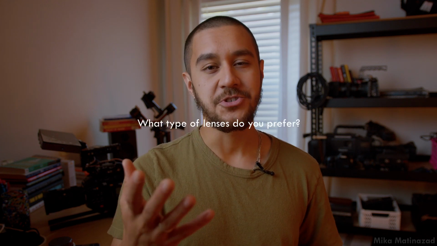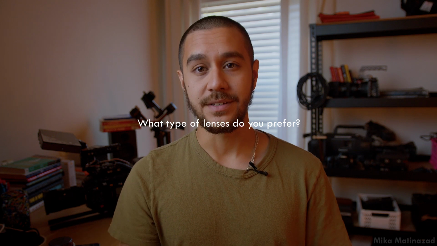Ultimately, it's up to you which type of lenses you want to use. Both have their own unique set of benefits and drawbacks. So what type of lenses do you prefer using in your cinematography? But just keep in mind, regardless of the type of lens that you're using, it is ultimately the skill of the filmmaker that determines the quality of the final product.